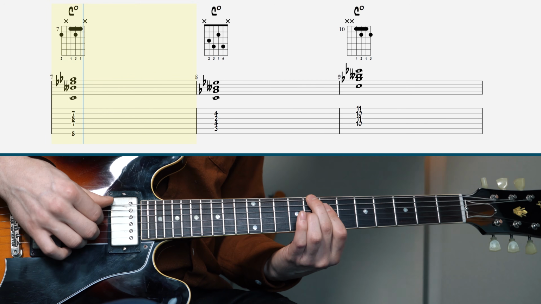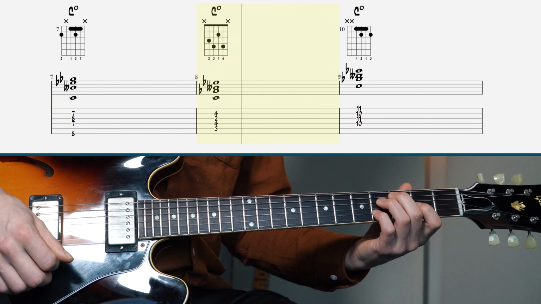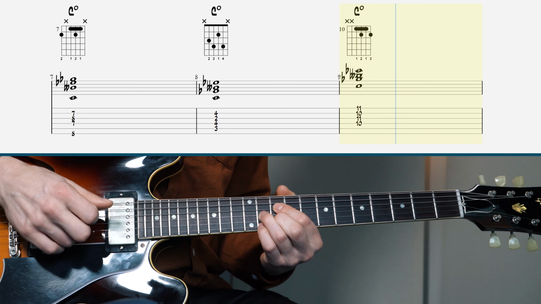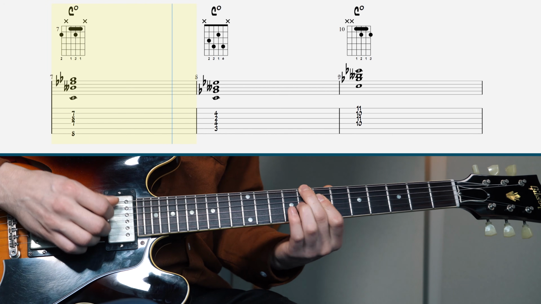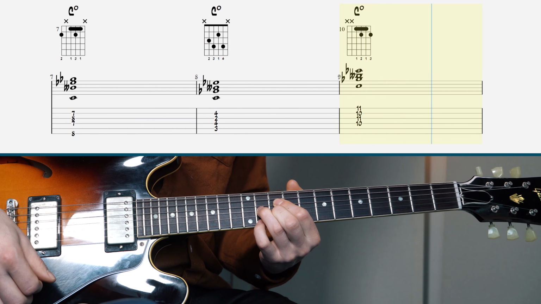So now we have 4 notes, and there are 3 fairly easy ways to play the diminished chord: the root on the 6th string like this, or the root on the A string like this, C diminished, or the root on the D string like this. So we have 3 shapes: C diminished, C diminished, and C diminished.